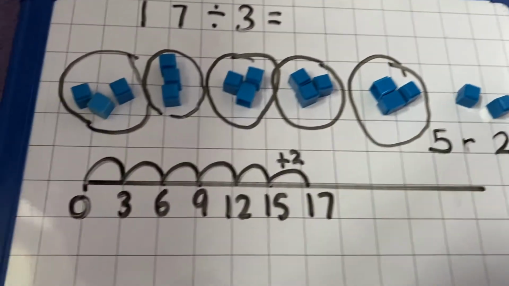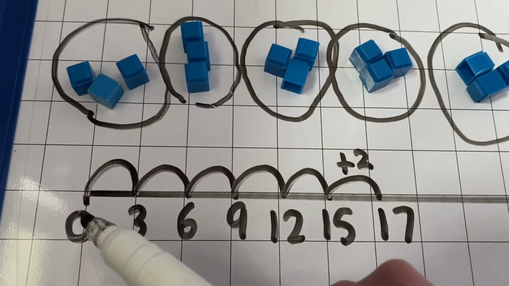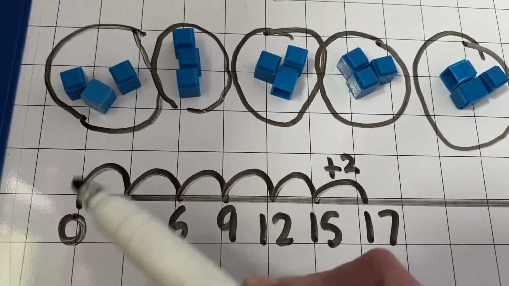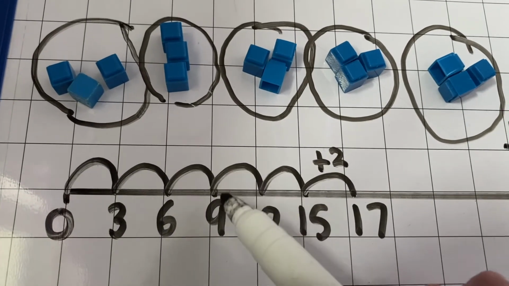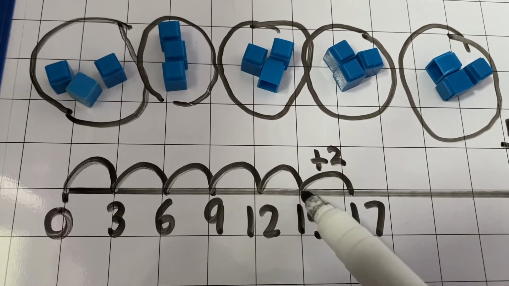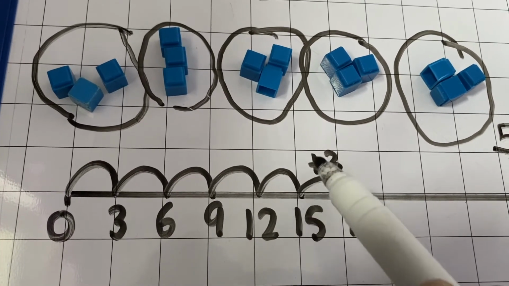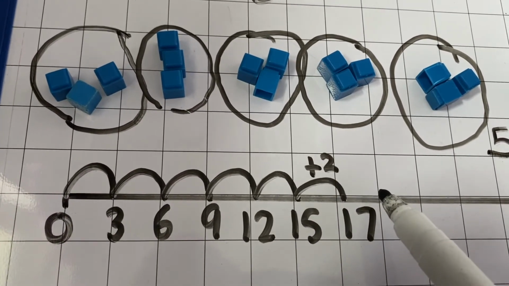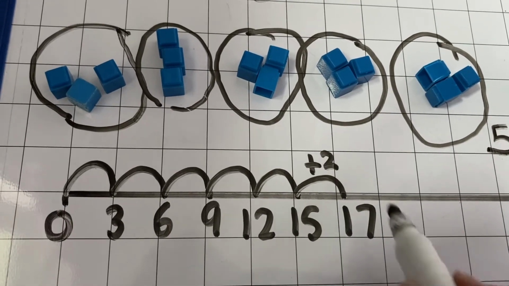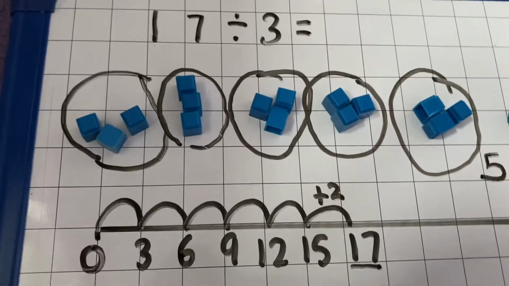They can also show this on a number line. Here we have counted in 3s: 3, 6, 9, 12, 15. Again, I have to stop at 15 because if I counted another 3, it would take me to 18, and that's beyond the number that I need to get to.